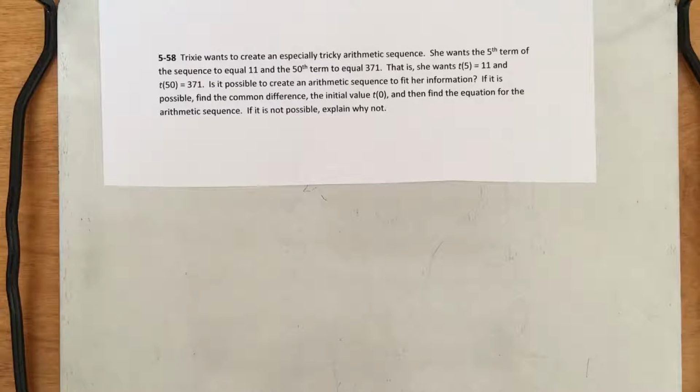All right, this is problem 58. Trixie wants to create an especially tricky arithmetic sequence. She wants the fifth term of the sequence to equal 11 and the 50th term to equal 371. That is, she wants t of 5 to equal 11 and t of 50 to equal 371. Is it possible to create an arithmetic sequence to fit her information?